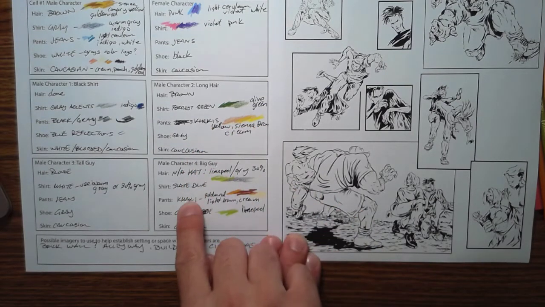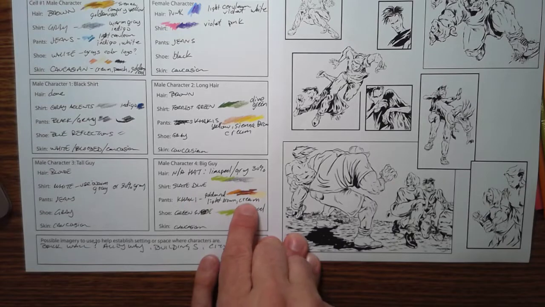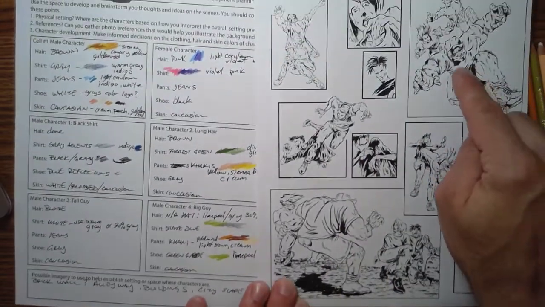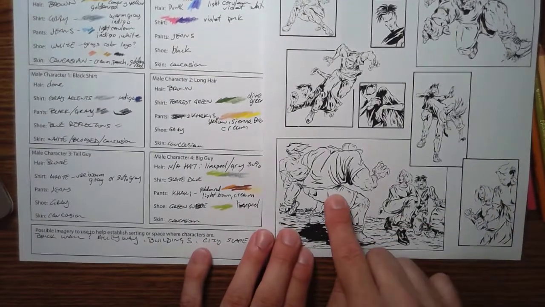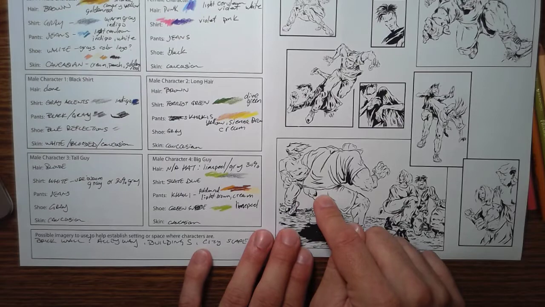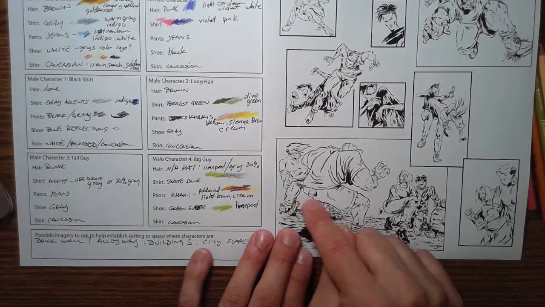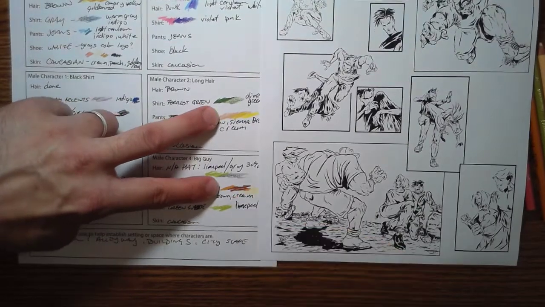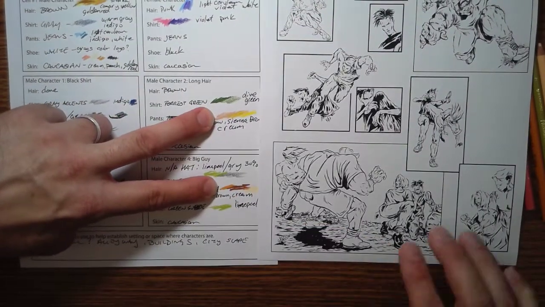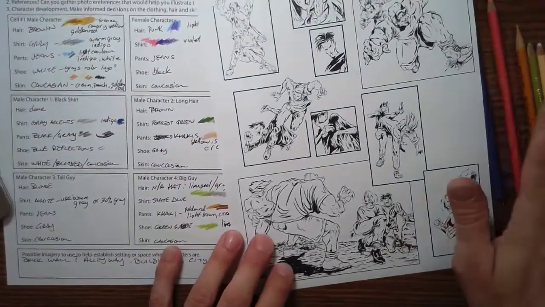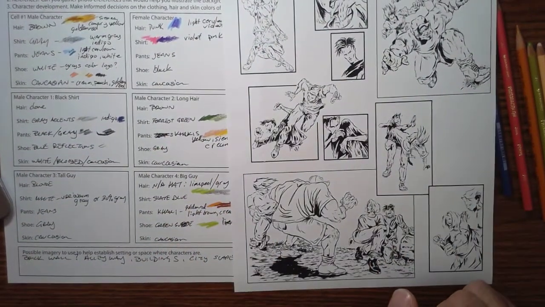And the big guy, I also put khaki, and I have goldenrod, light brown, and cream. That's going to work great when they're nowhere near each other, for example, in this cell. But in this cell, you can see both of their pant legs are near one another. So I've got to be careful about how I use those similar khaki colors. That's why I used two different colors to create the khaki, and I wrote the names of them down. That way I can just refer to which colors I want to use where.